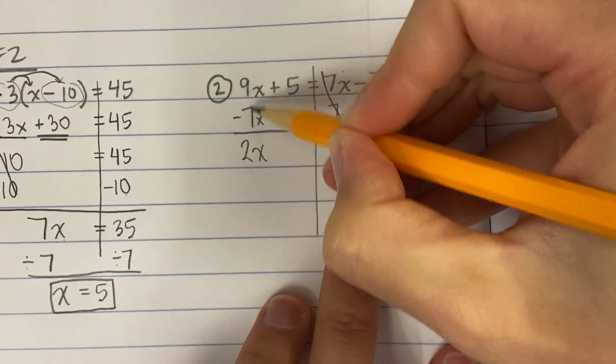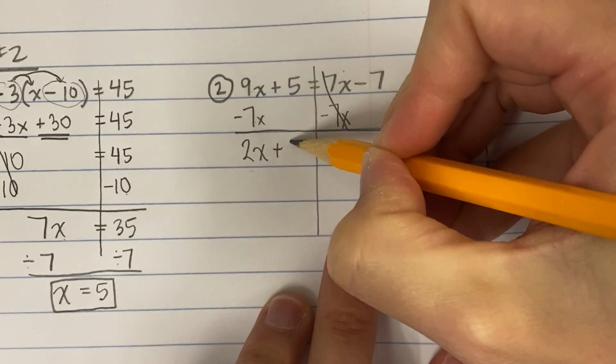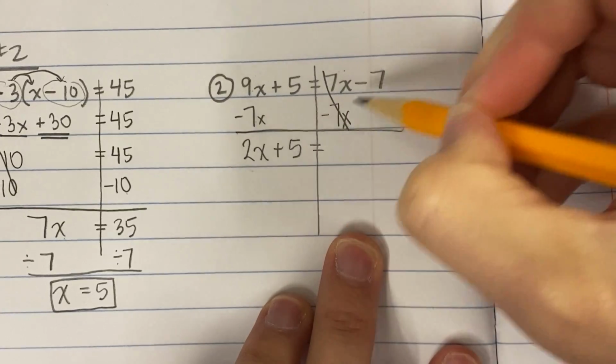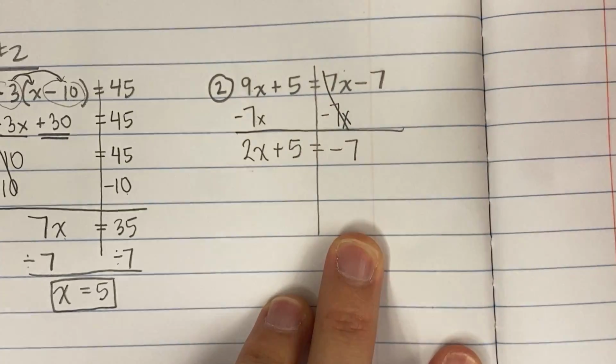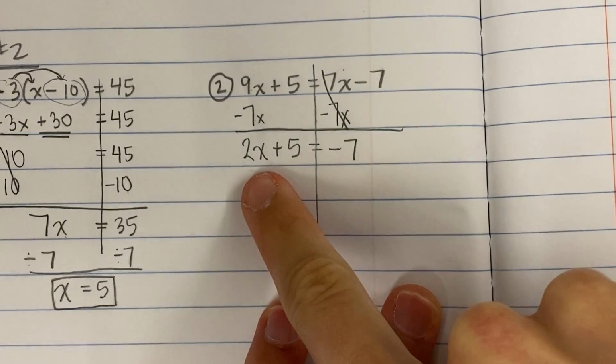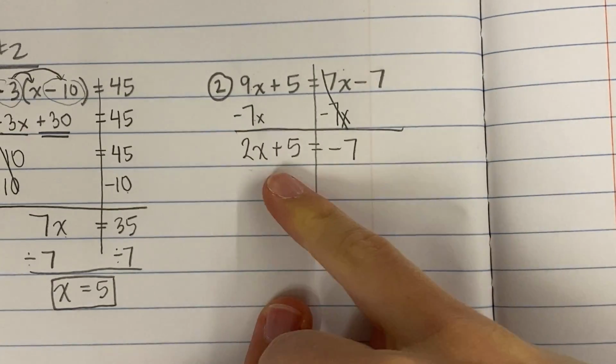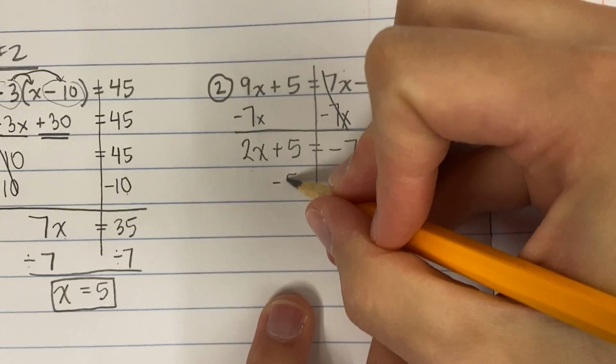And I'm going to end up here, 9 minus 7 is 2. And I'm bringing down everything else. Bring down negative 7. Okay. Now, I'm looking to get x by itself. I deal with addition and subtraction first here. So I'm going to subtract 5.